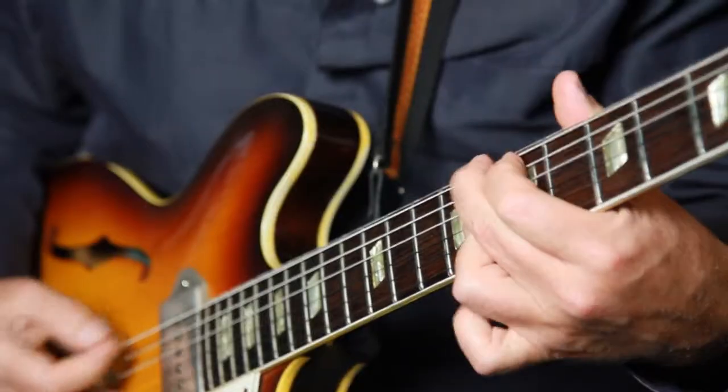Okay, so that's Phrygian mode. There's a lot you can do with it. Works really well over minor chords. Works perfectly over augmented ninths as well.